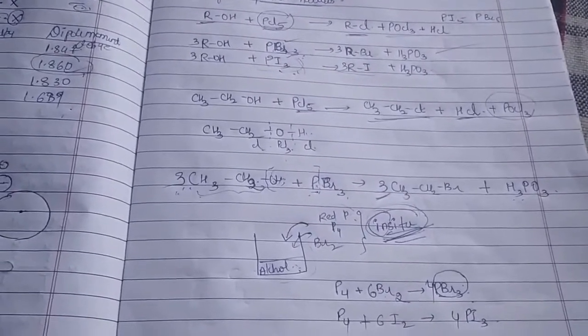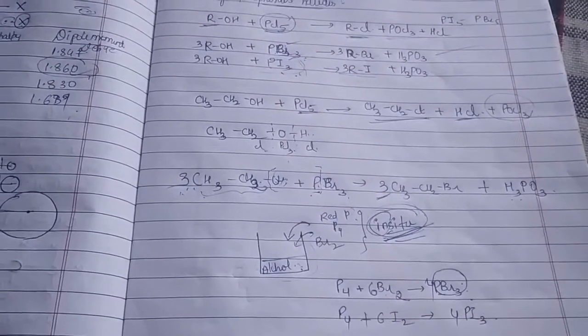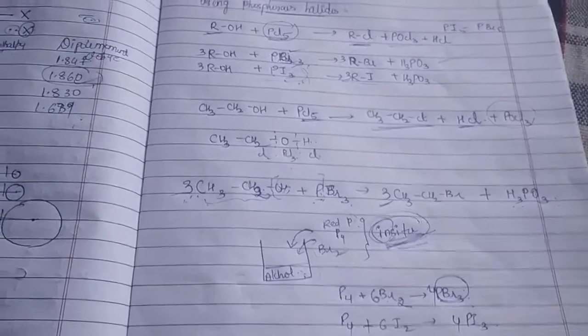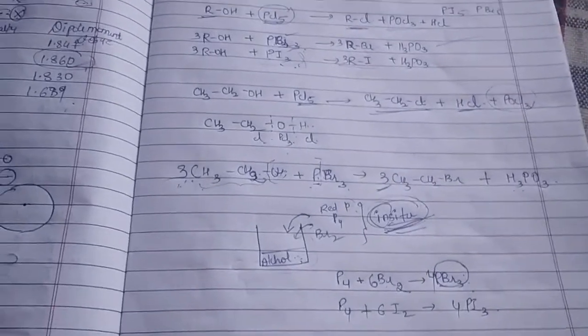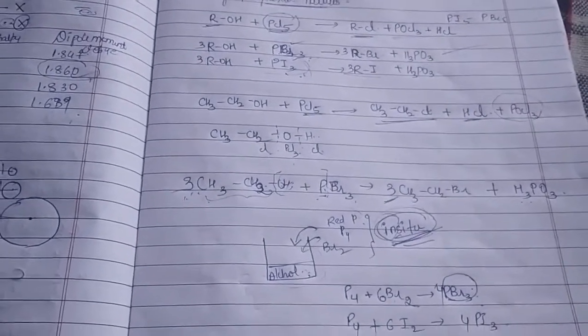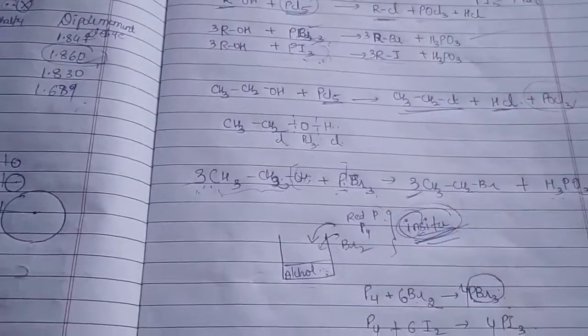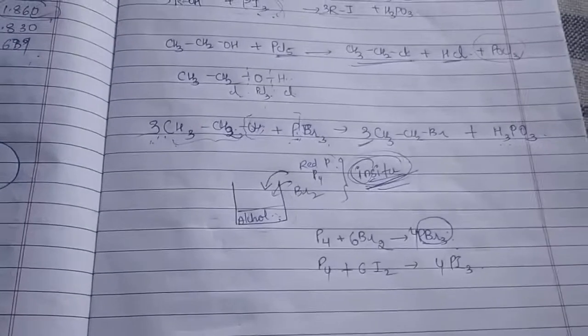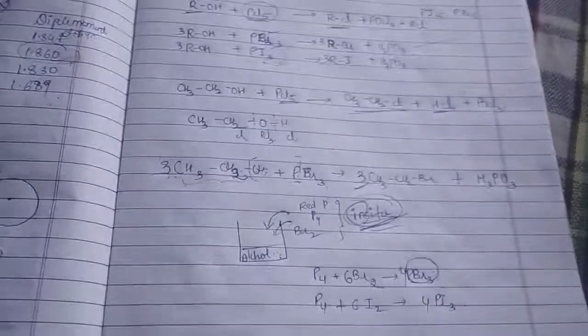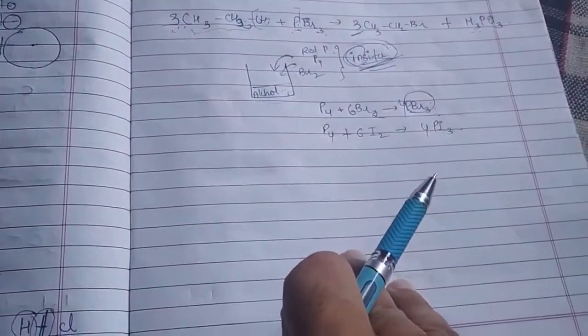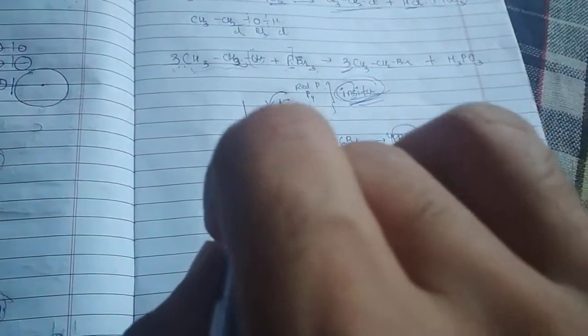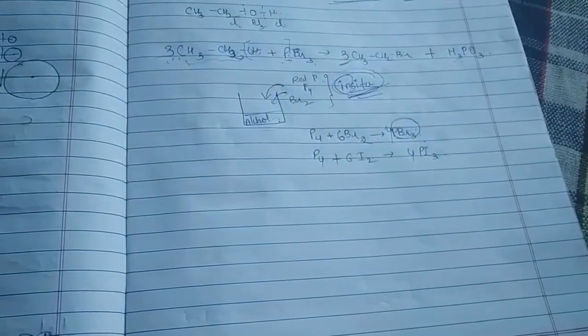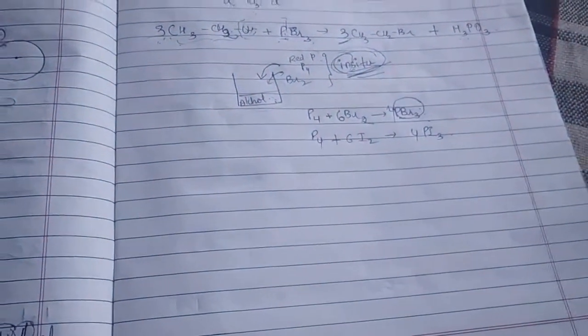Is that okay? So next we are going to see thionyl chloride. What is the major reason we are choosing thionyl chloride is a very interesting part, which will be seen in this video itself. The next concept is the preparation of alkyl halides using alcohol and thionyl chloride.